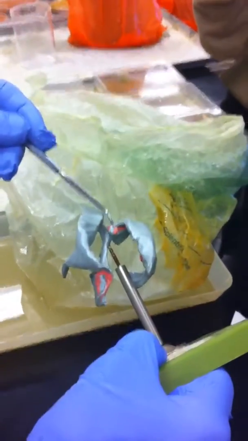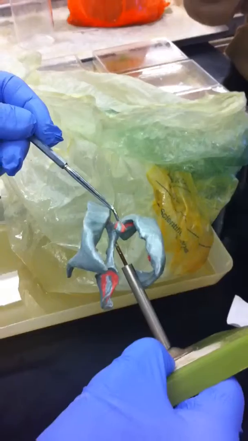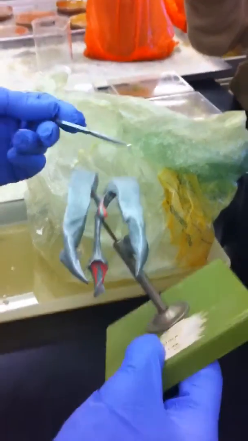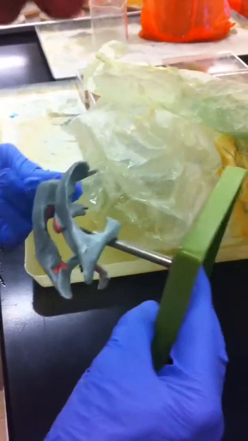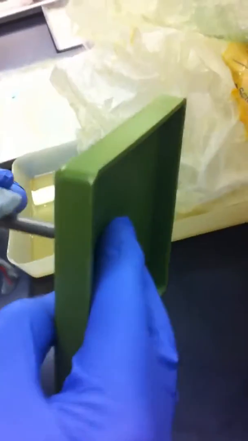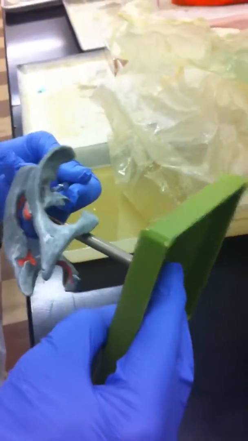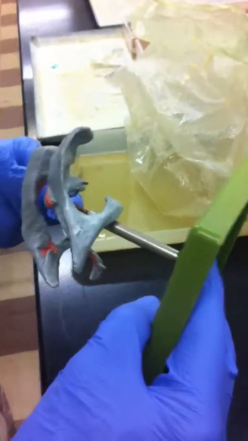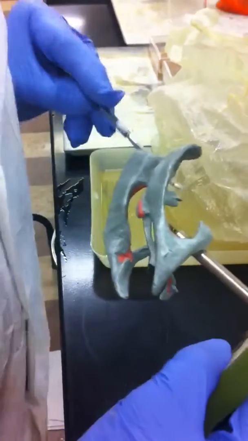What prevented the rubber from going any further superior over here? Epidermis. That's correct. And what prevented the rubber from going any further superior over here? Lamina terminalis. Correct.